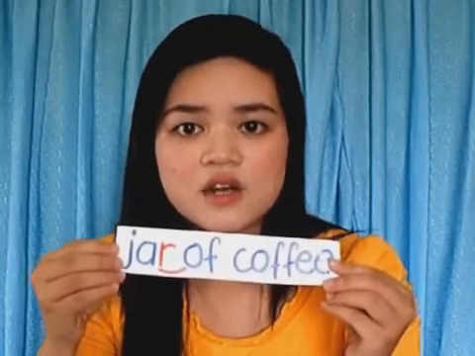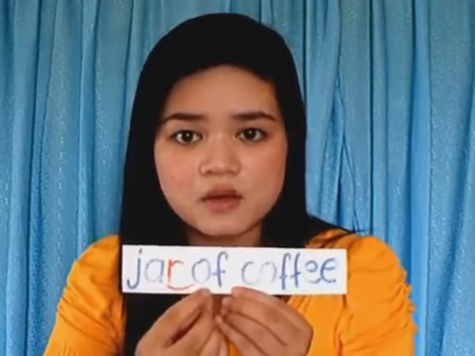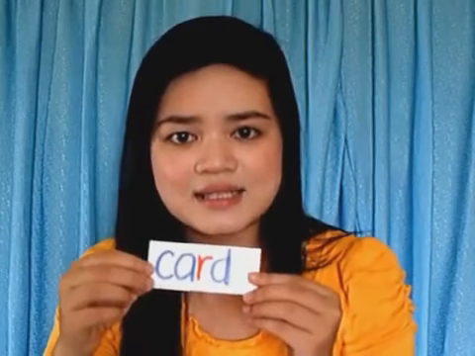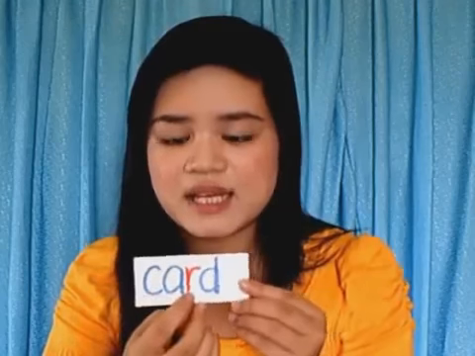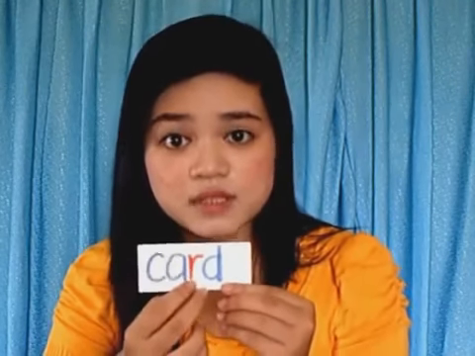For example, the word jar of coffee, because the R sound goes before a vowel, so we have to pronounce it. But in this word, we just say cut. The R sound is silent because it doesn't go before a vowel. You see that?